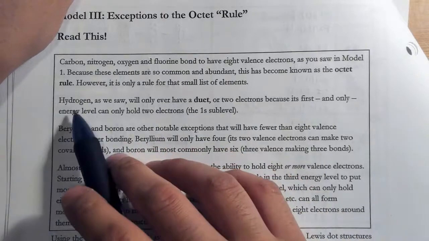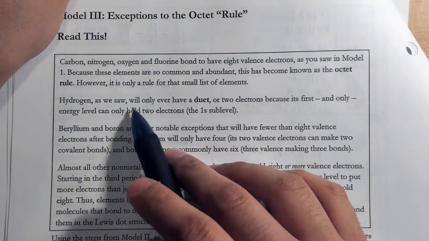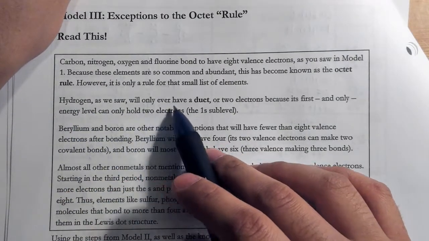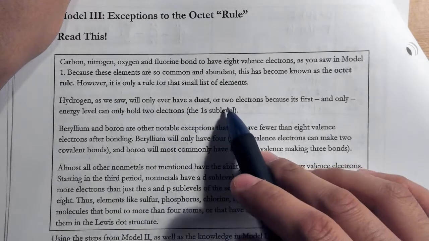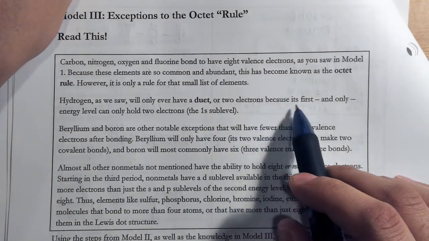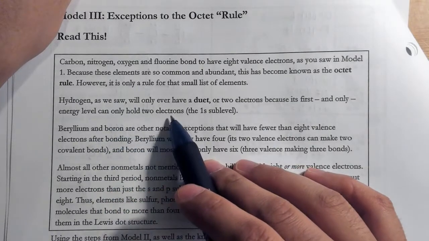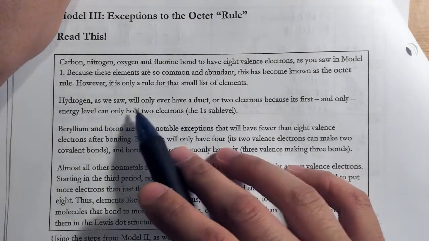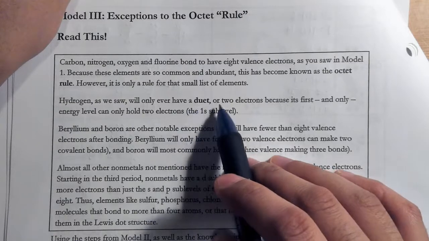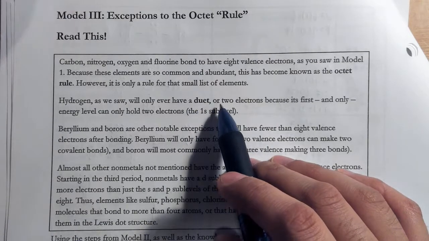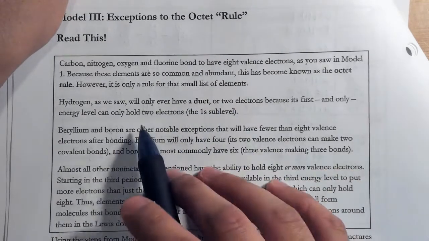Let's remember that. So hydrogen, as we saw, will only ever have a duet, or 2 electrons, because its first and only energy level can only hold 2 electrons. So we already know this, that hydrogen can only have 2 valence electrons, which is actually shown in the previous pages.